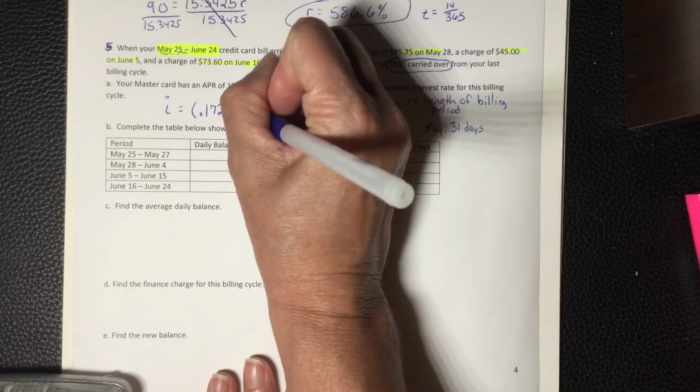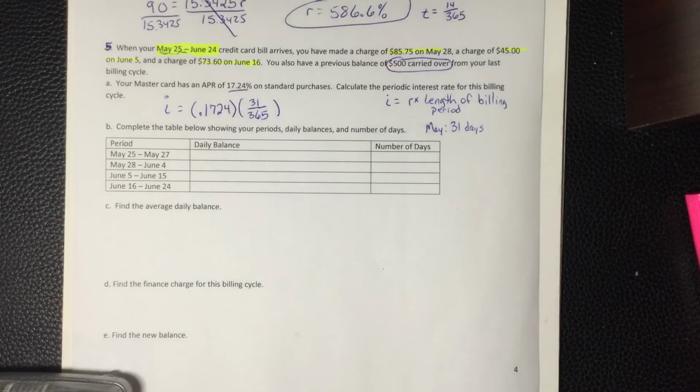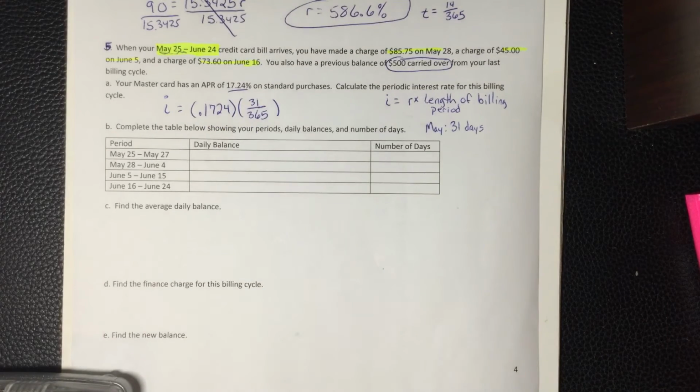And then our billing cycle we just said was 31 days, since there's 31 days in May. And we do have to write that in years. So it's 31 out of 365 days. We're not going to calculate this. We're going to leave it because it's going to be a little bit ugly.